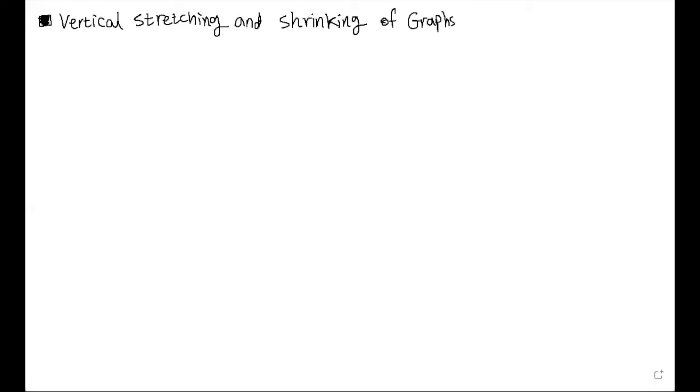So, the vertical stretching and shrinking of the graphs. Let me give you the definition, then I will explain the definition.